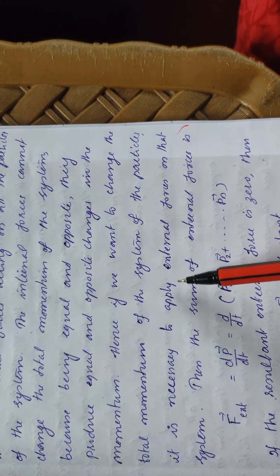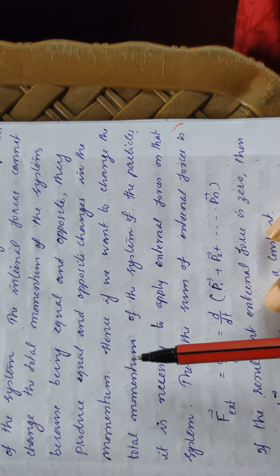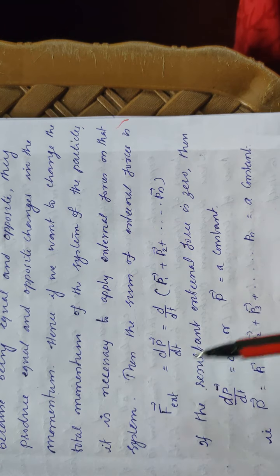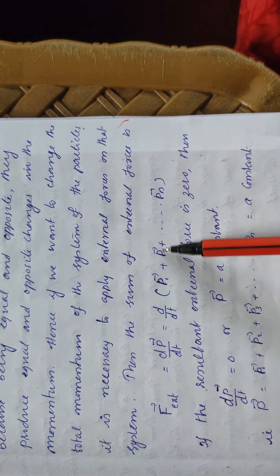Okay, hence if we want to change the total momentum of the system of particles, it is necessary to apply external forces on that system. So if we want to change the total momentum of the system, we have to apply an external force. Because there is no internal contribution from this system of particles, the sum of the external forces can be written as F external = dp/dt, which is equal to d/dt of (p1 + p2 + etc.